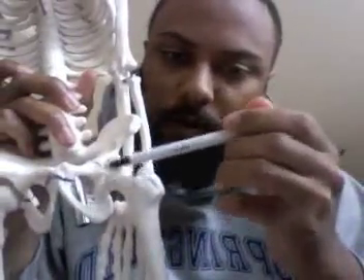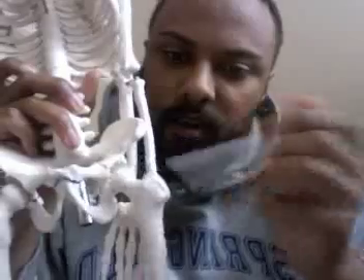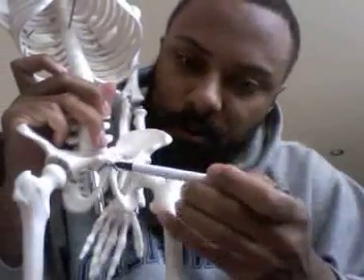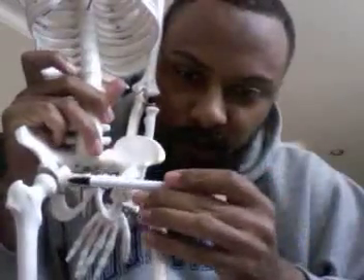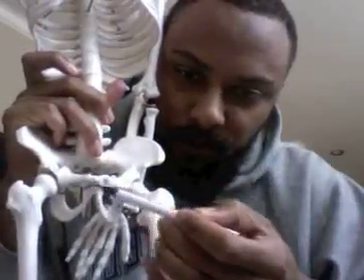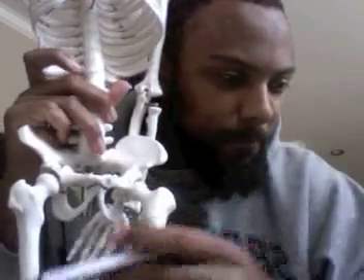So we do have your acetabulum, which is the cavity for the femoral head to form your hip joint. You have your pubic symphysis, which is the cartilage that connects the left and right pubis. Also on here you can see I have the pubis marked out, and then the ischium below that.